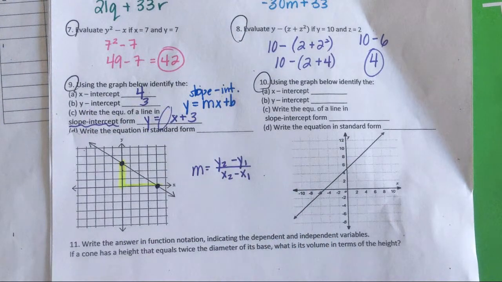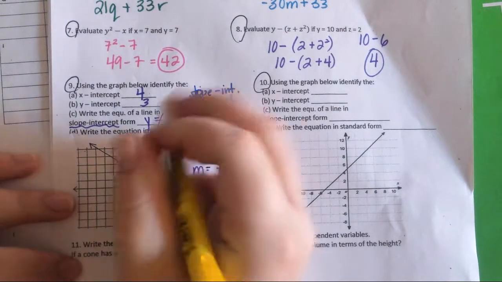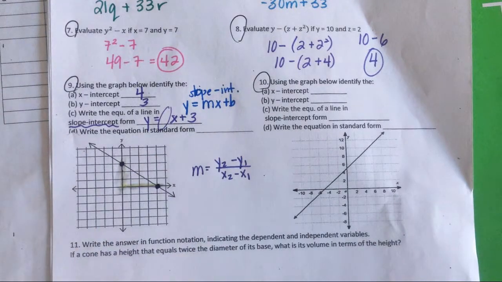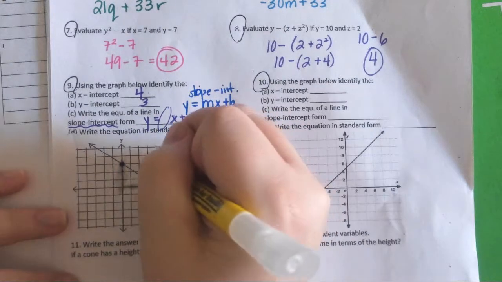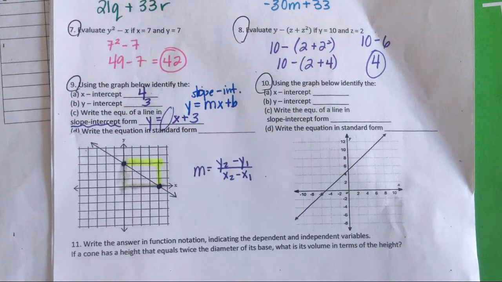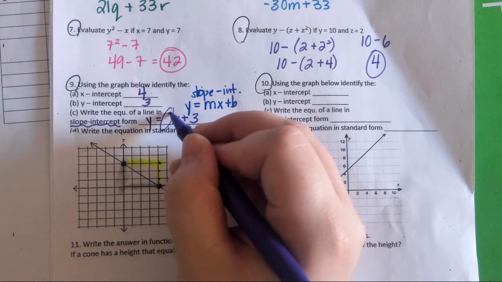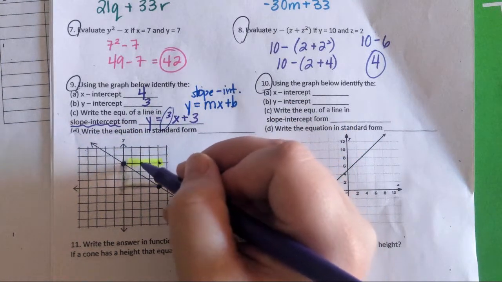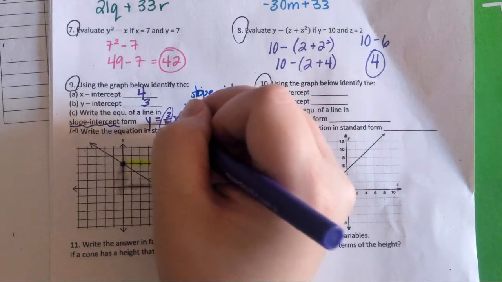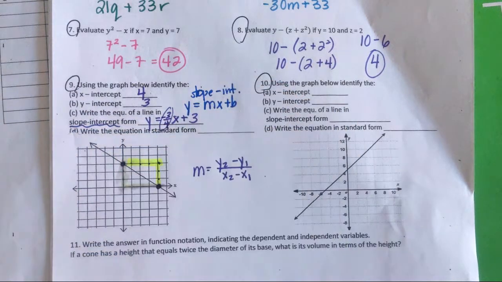Okay, slope is rise over run. What does that mean? Okay, so I went over and up. That's not right. I have a magic erasable highlighter though, so I can fix things. So I'm supposed to go up and then over. So let's count how many up and how many over. I'm going up 1, 2, 3. I'm going over 1, 2, 3, 4. And as we discussed, it's negative because of the way that line is leaning.